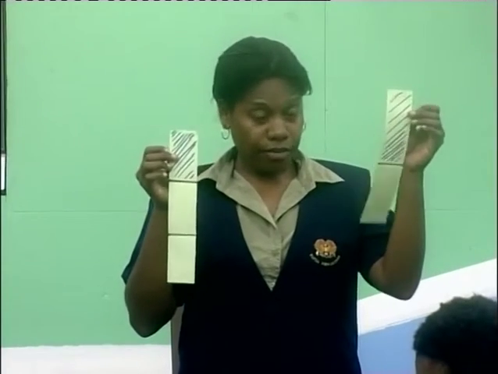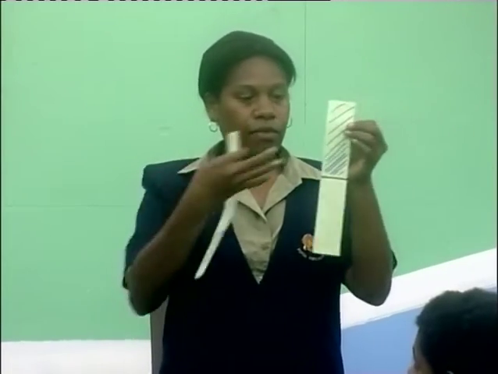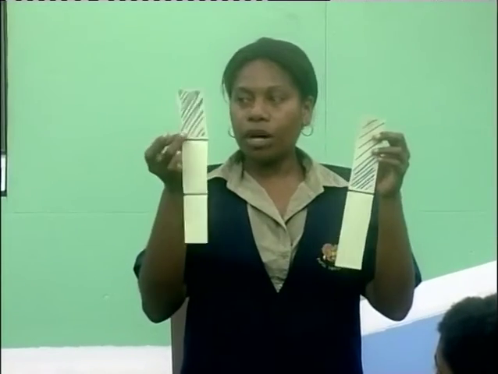Remember I told you that this strip is not a half. This strip is in 2 halves, so it's called halves. If you shade in the 2, you have halves. This strip is in thirds, 1, 2, 3. So if you shade in the 3, you have thirds. But here I've shaded 1/3 and a half. So can you do that, please?